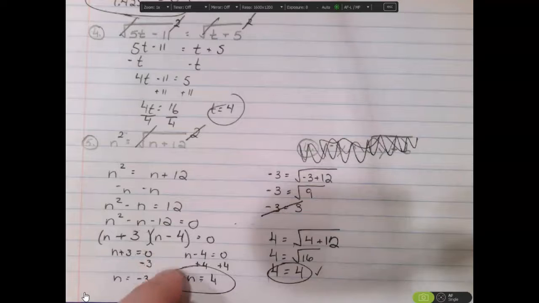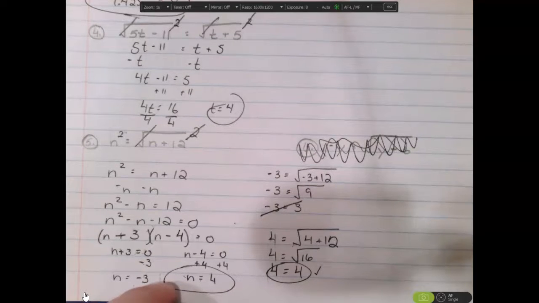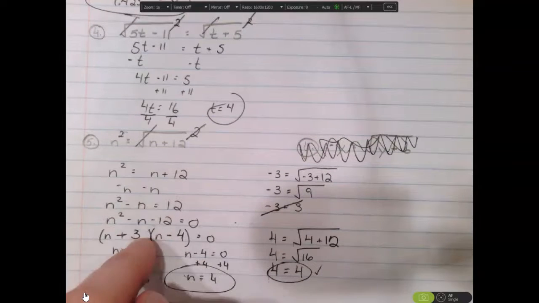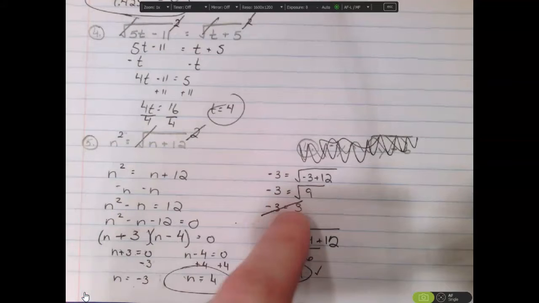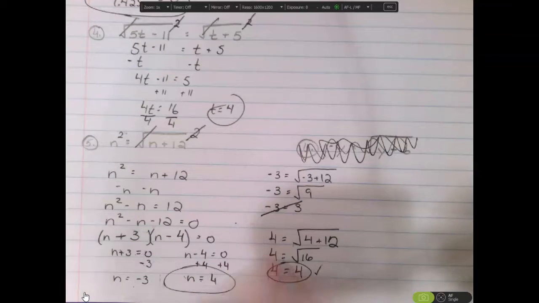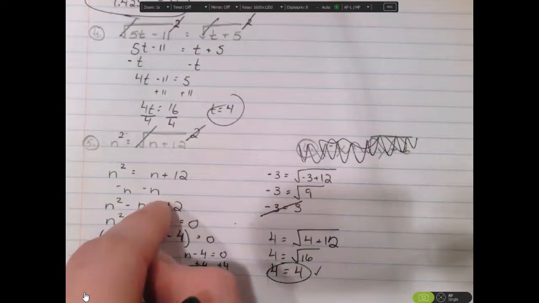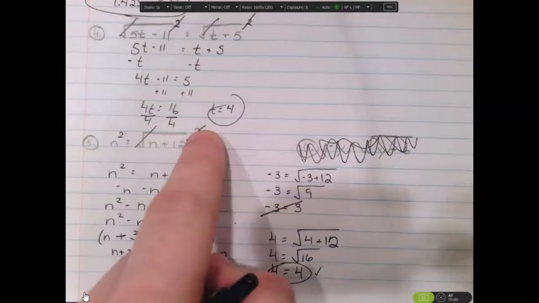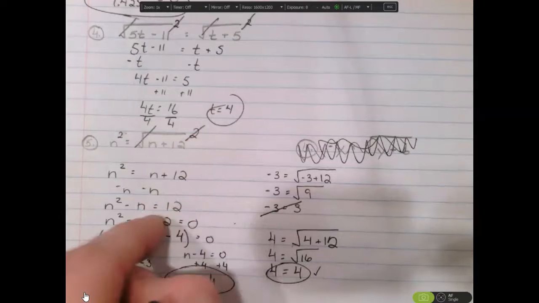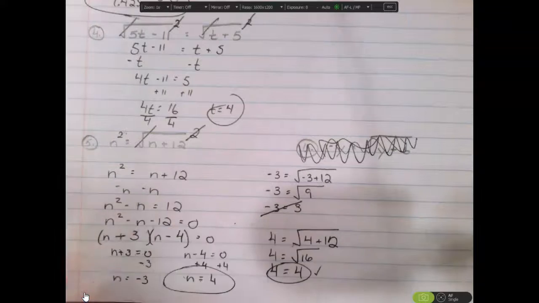So a little bit of extra work on these. However, it's nothing that we have not done. You guys have factored. You guys can plug a number into an equation and solve. This is nothing new. The only new concept is how I got to my factoring. I had to square both sides and then move all those pieces over to create that trinomial.